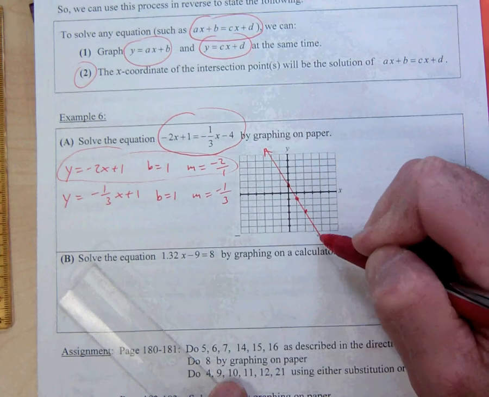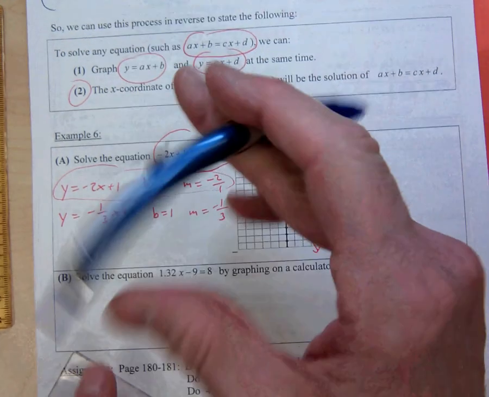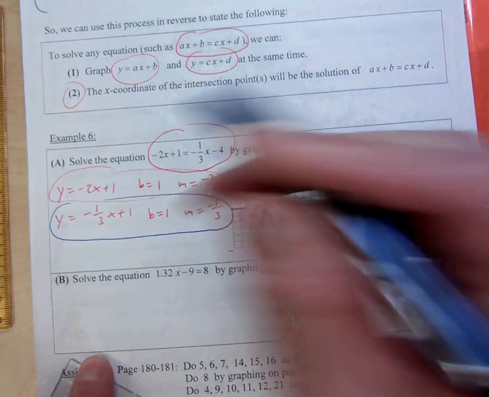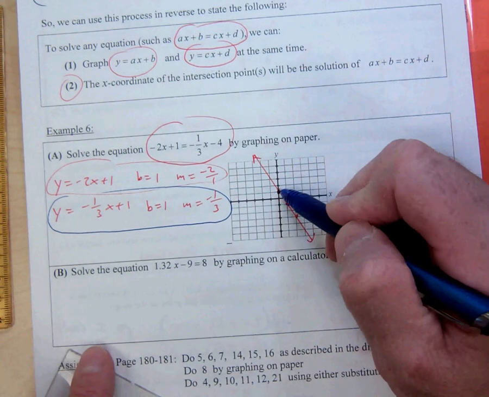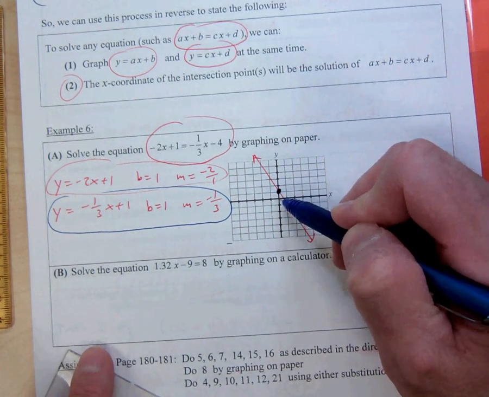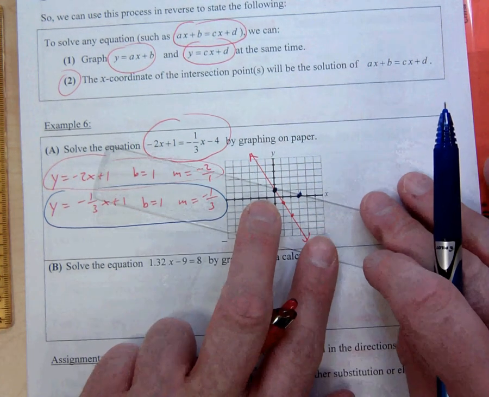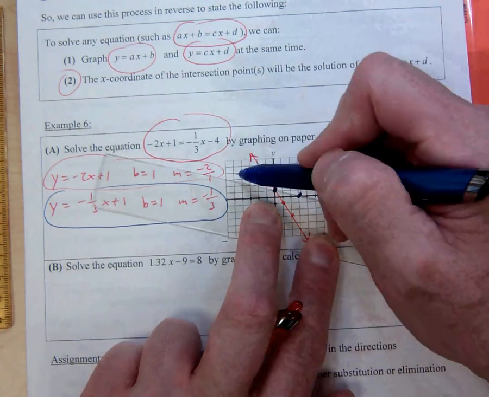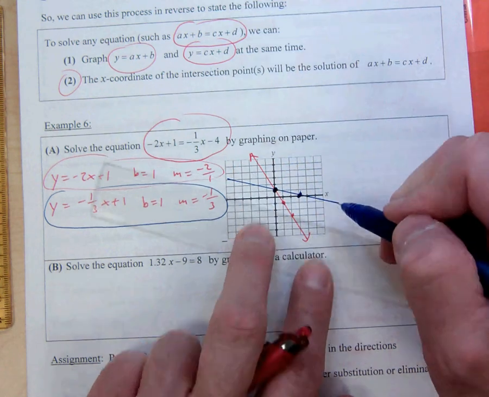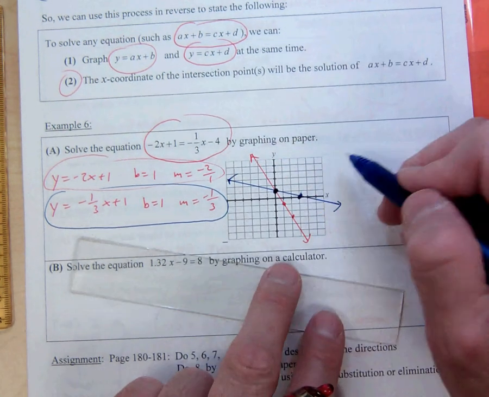Okay, and then I'm going to graph the second line with a blue pen using M and B. So again, B is 1. And then I go down 1, right 3, right? Right. Okay, now, where do the lines cross? They cross at the point what?